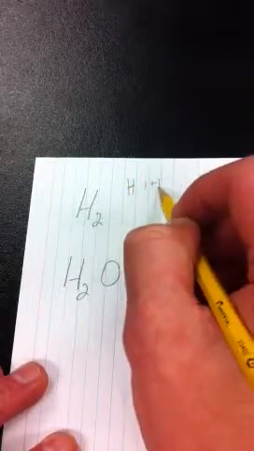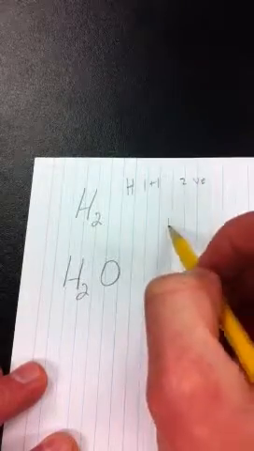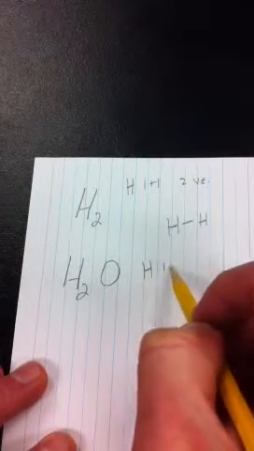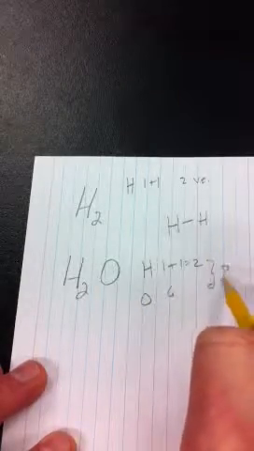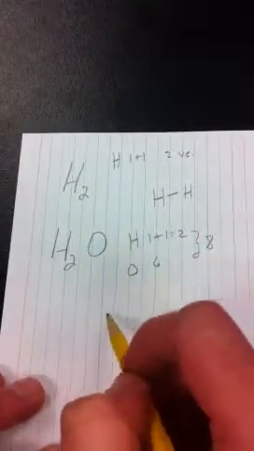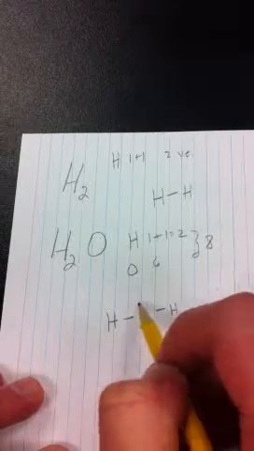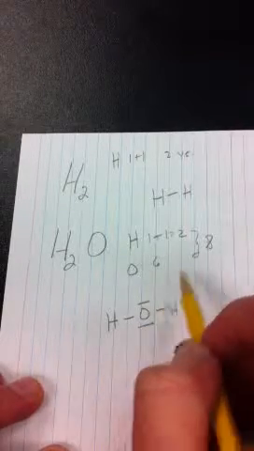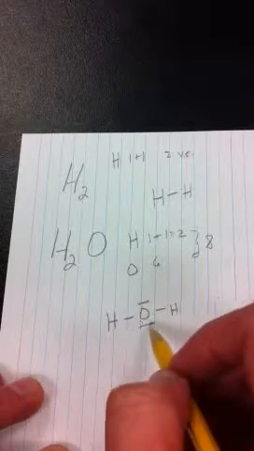The hydrogen molecule. Hydrogen's in group 1. There's 2 of them, so we need to show 2 valence electrons. That's it. We're done. Water. 2 hydrogens. Oxygen's in group 6. So that's 8 valence electrons we have to show. Skeleton structure. Give everybody an octet. Hydrogen only wants 2. 2, 4, 6, 8. We're done. Sometimes you're going to have the correct number of valence electrons when you draw the skeleton structure to begin with.